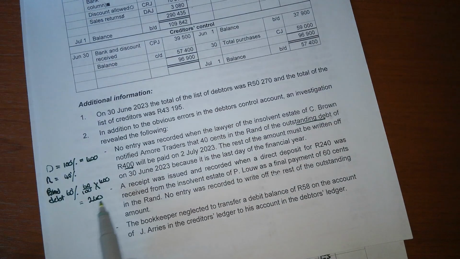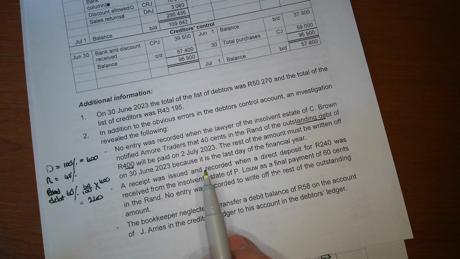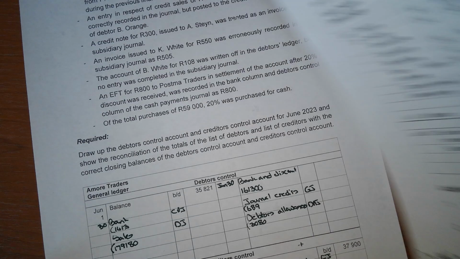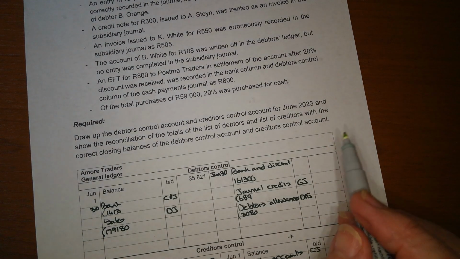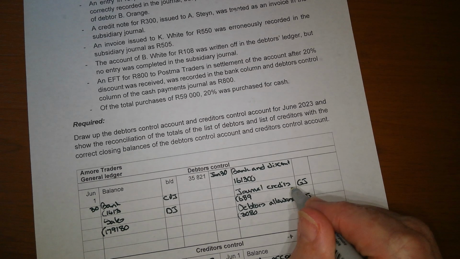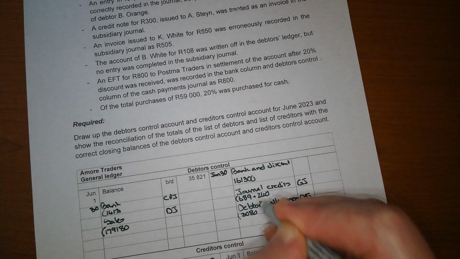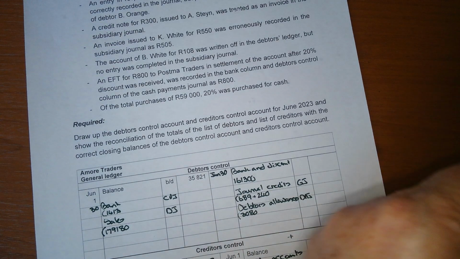Okay, so I must record the entry now for the 240. No entry was recorded, so it means I have to record it in the debtors control and in the debtors list. So in my control account, bad debts is written off in the general journal. So in the general journal, I will show that there will be an additional 240 on the credit side.